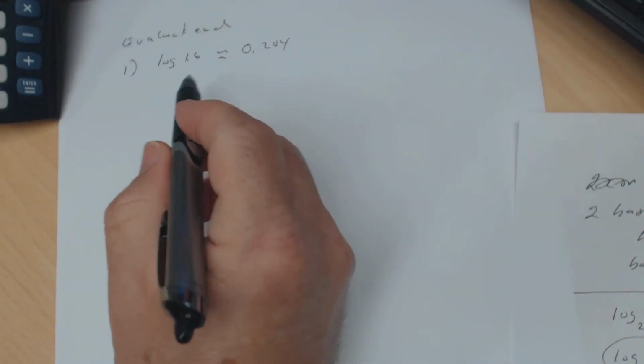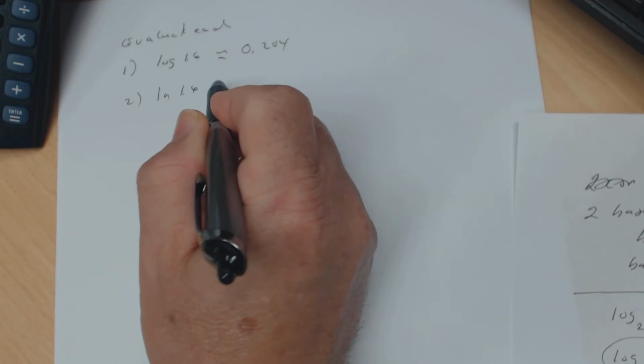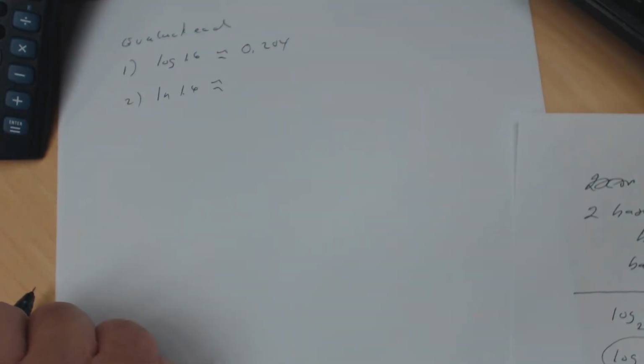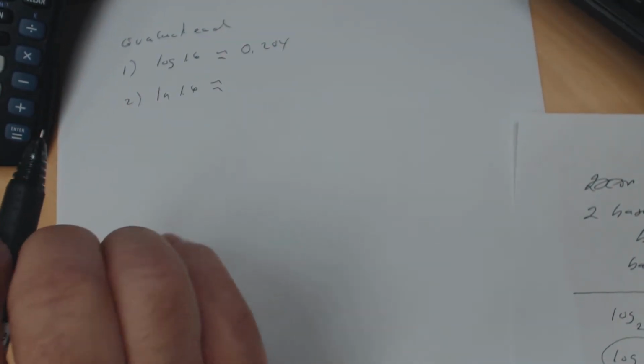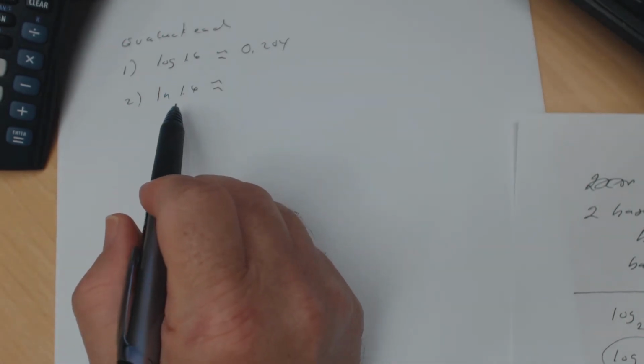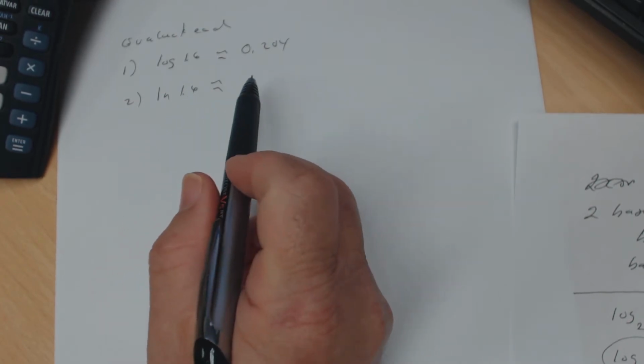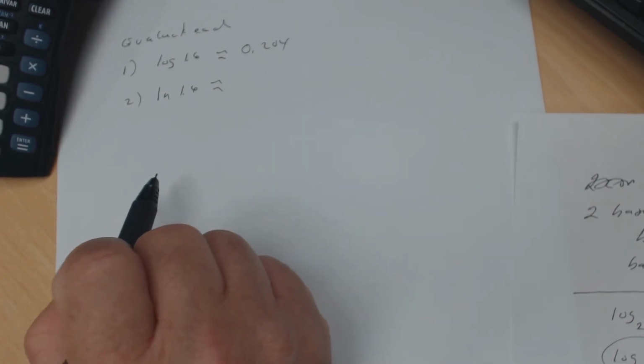Number 2, if I have the natural log of 1.6, I'm going to get a different answer because this is base 10, whereas this is base e. So 10 to this power is 1.6, while e to some different power is going to be 1.6.